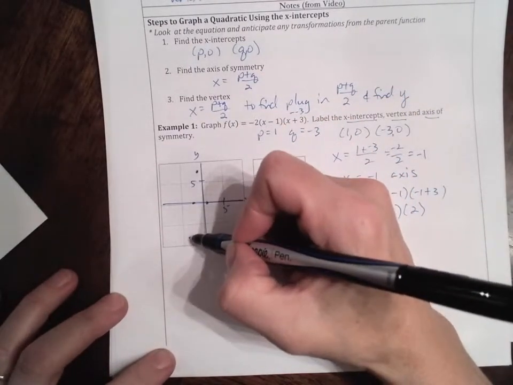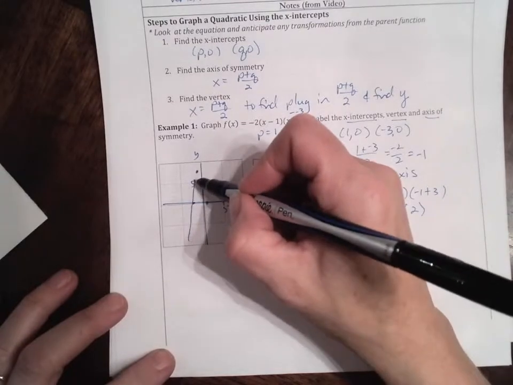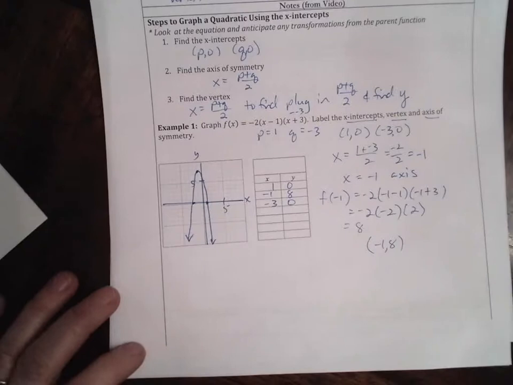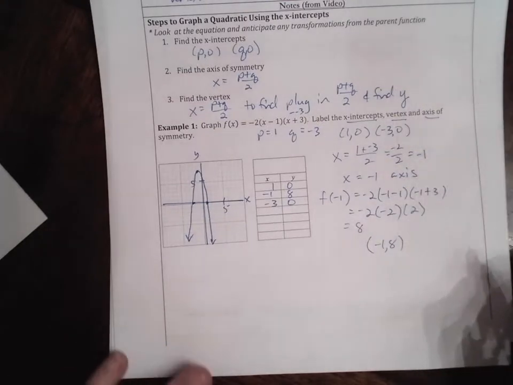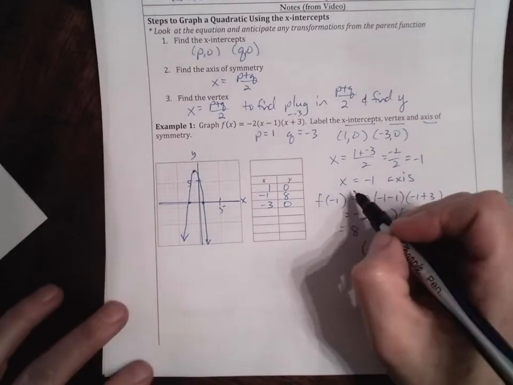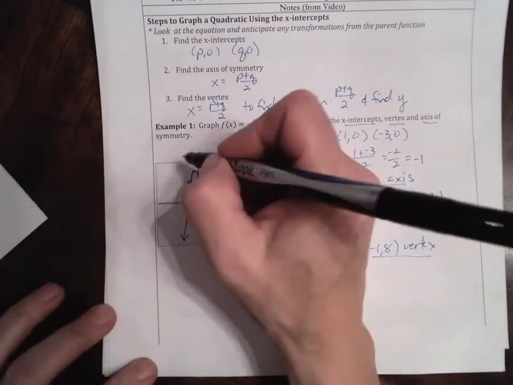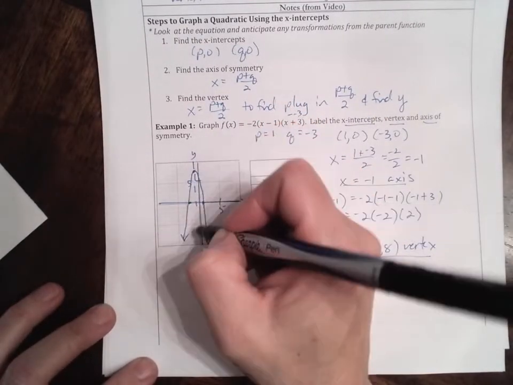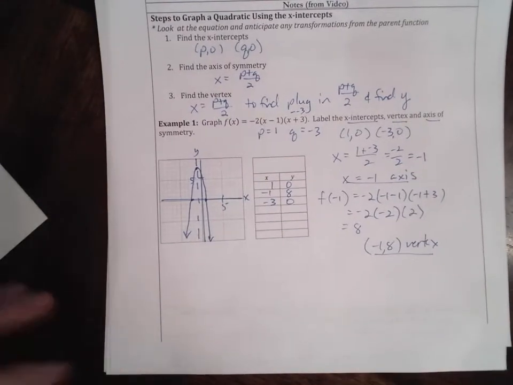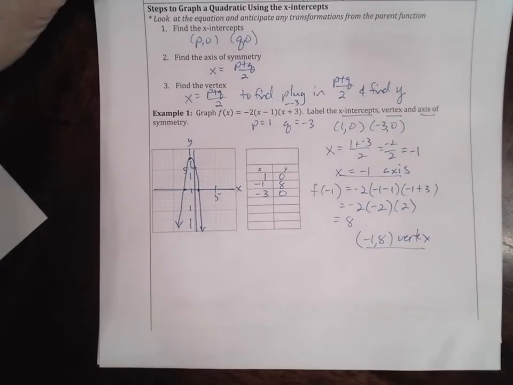So we're going to draw a smooth curve up, through, and down, and put arrows on the end. So we've got our vertex, our axis of symmetry, and let's sketch the axis of symmetry. So just sketch that vertical line right through the vertex, and that indicates it on the graph. And there's the graph of number 1.